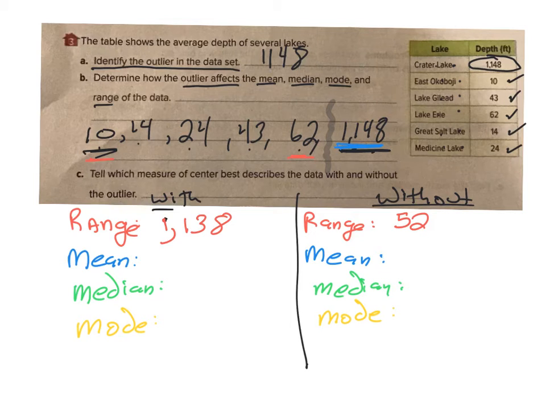That gets me 1,301. I divide that by 6. It gives me a mean, or an average, of 216.83. Boy, that doesn't seem like the average. Not when you've got 10, 14, 24, 43, 62.